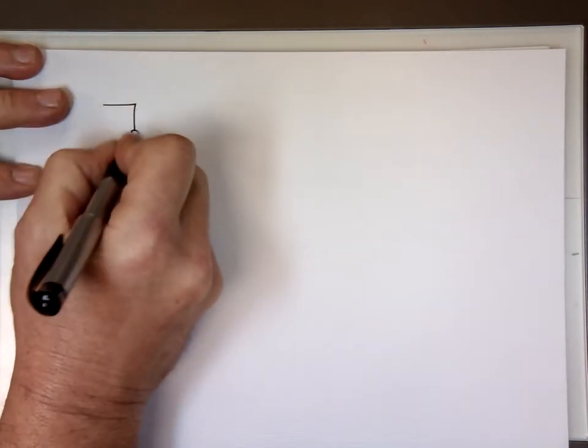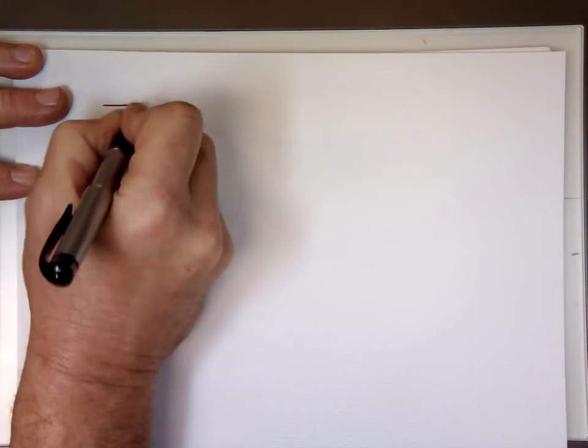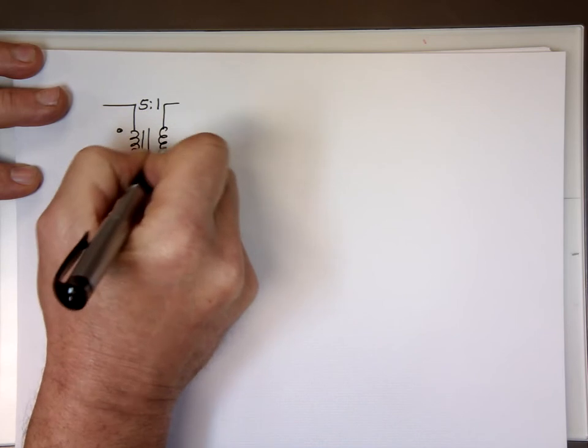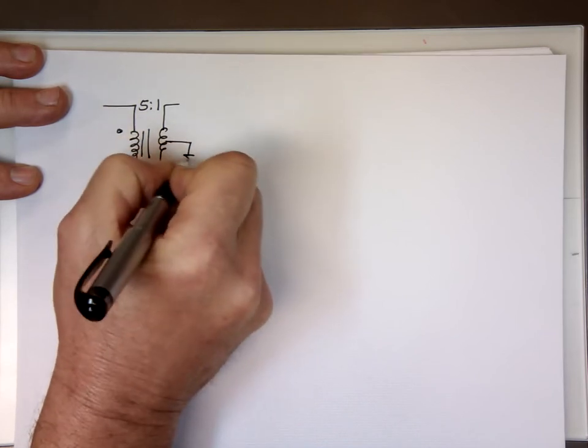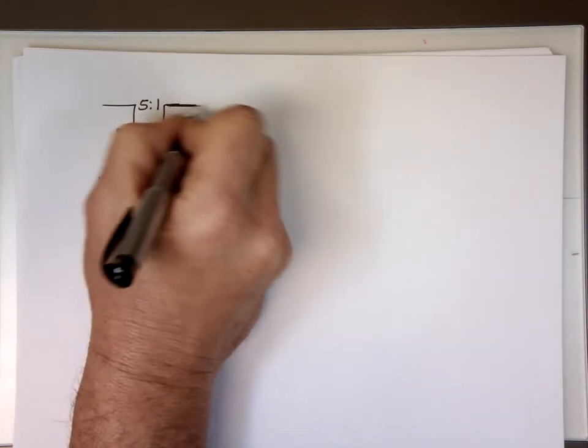So let's try the center tap full wave rectifier. Same one, 5 to 1, center tap that's attached to ground, and we'll assume it's ideal again, just like before.